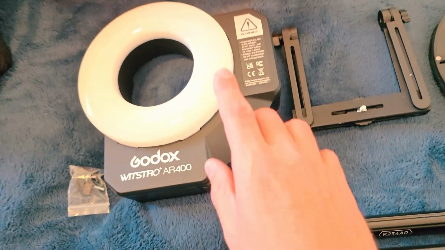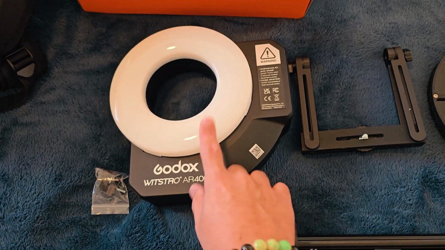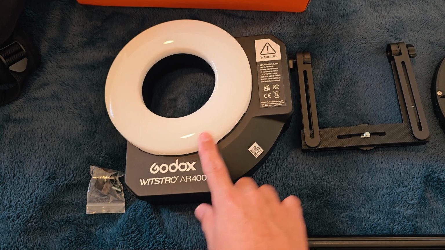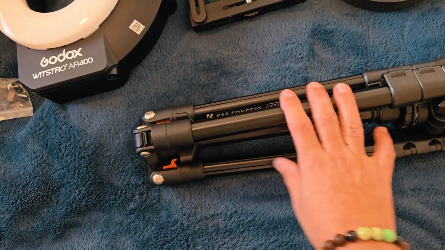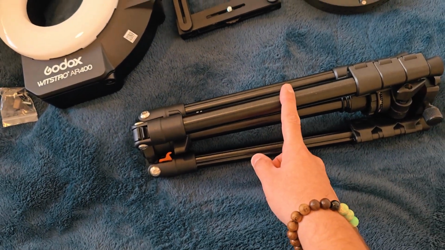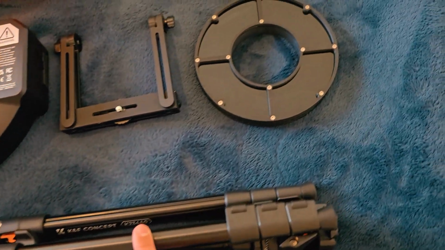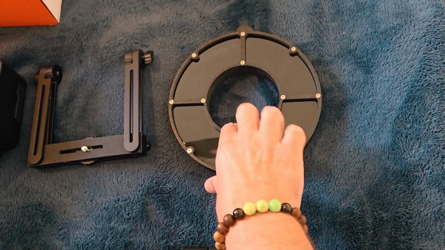And over here we have the Godox AR400, the light we'll be using for our projects, with its mount to assemble the camera with its accessories, the tripod which will support all the weight of the equipment, and finally our polarizing filter for the Godox light.